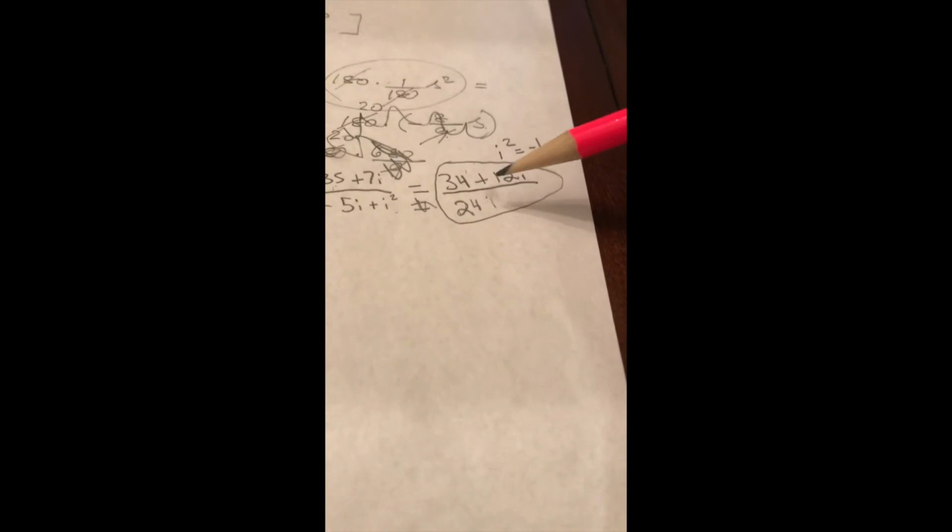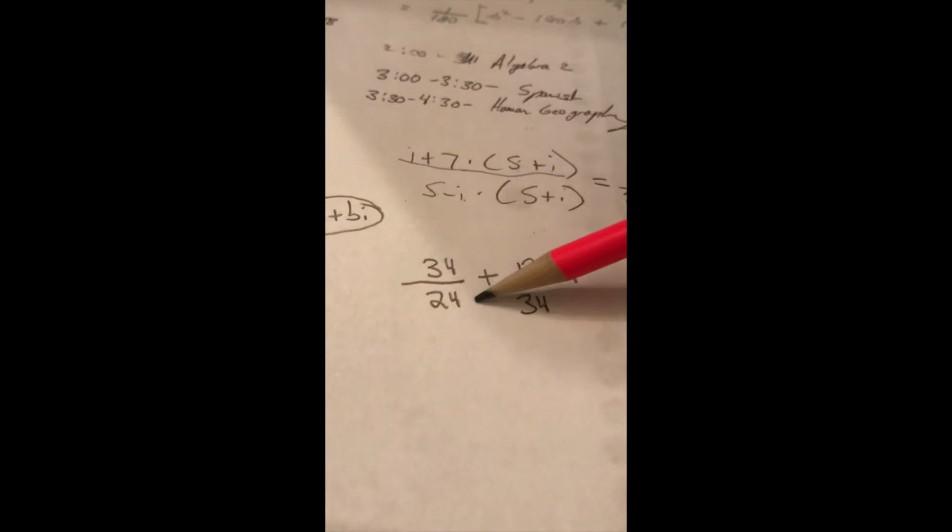And there, that's how you do it, because you have to keep this in a plus bi form. Sorry, the i goes there, because you're multiplying 12 over 24 times i. So that's how you put it into a plus bi form. If you have it here, you don't stop. You have to put it in standard form like this, and then you can simplify.